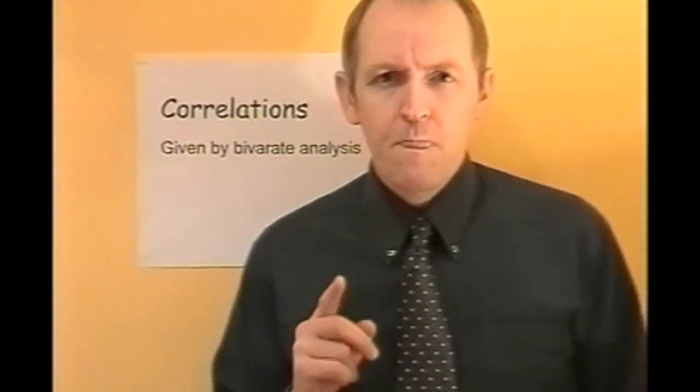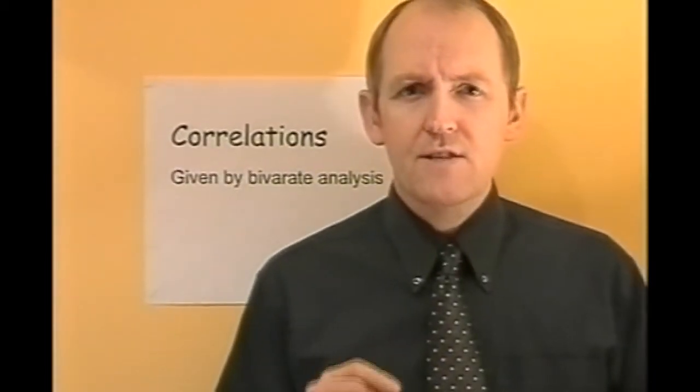But before we do that, I'll just tell you one thing about correlations, and that's the way they are measured. With a correlation, a perfect positive correlation we record as +1, and a perfect negative correlation we record as -1. If there's no correlation at all between the two variables, then the correlation score would be 0. So 0 is no correlation at all, -1 is a perfect negative correlation, and +1 is a perfect positive correlation.